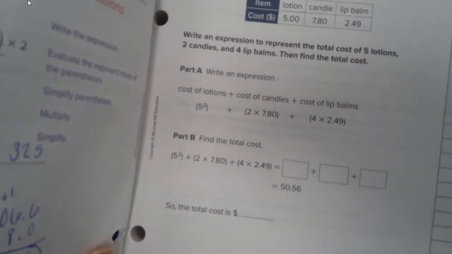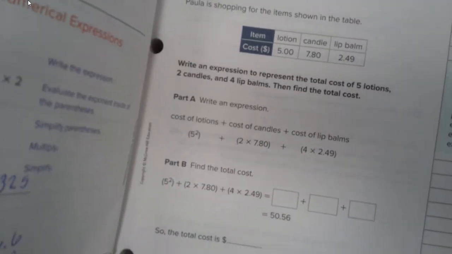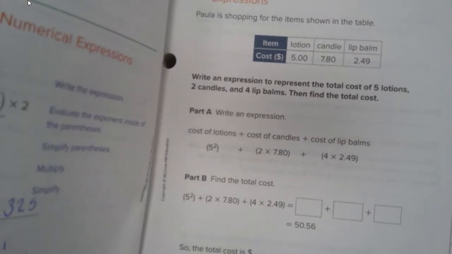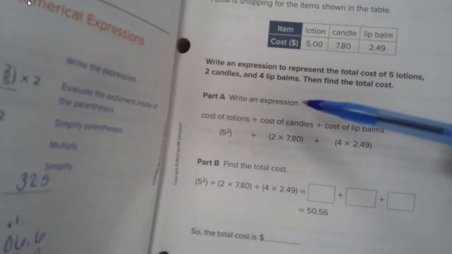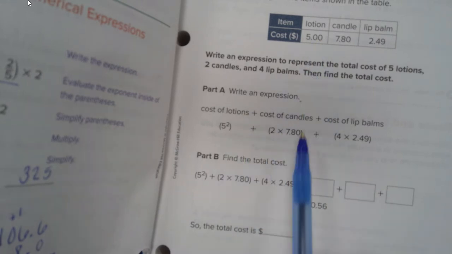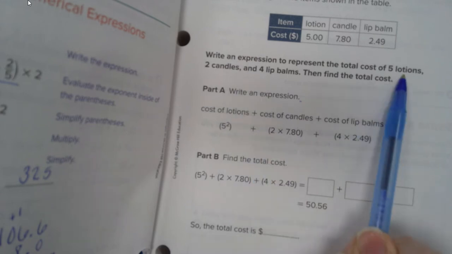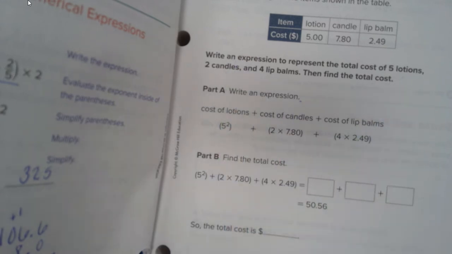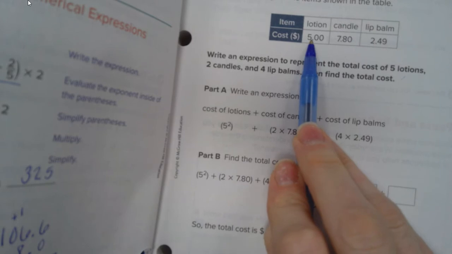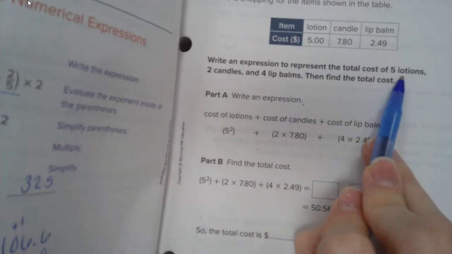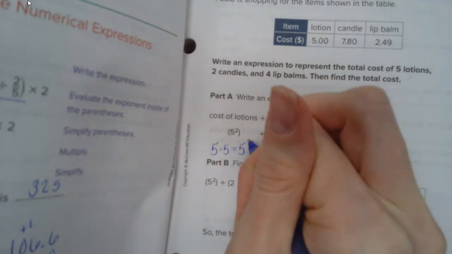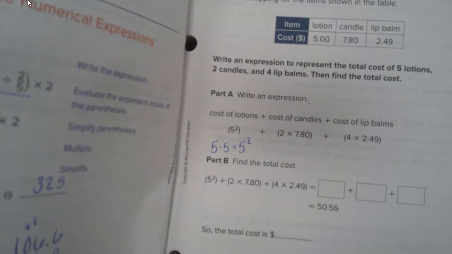Okay. Paula is shopping for items shown in the table. Write an expression to represent the total cost of 5 lotions, 2 candles, 4 lip balms, and find the total. So the first step is to write the expression, and they already did that for us. So 5 lotions, 2 candles, 4 lip balms. They went ahead and wrote it all out. Notice how they used 5 squared, okay? $5 per 5 lotions. So instead of writing it as 5 times 5, you can write it as 5 squared. 5 times 5 is 25, and 5 squared is the same thing as 5 times 5.